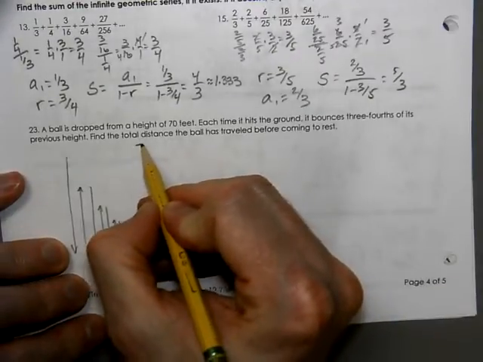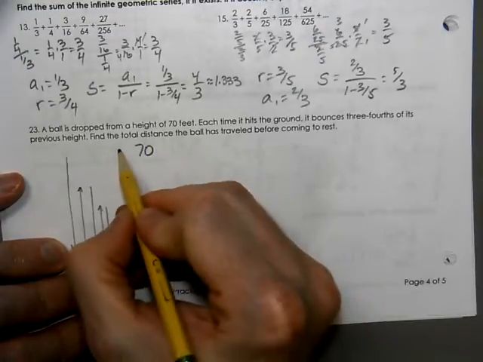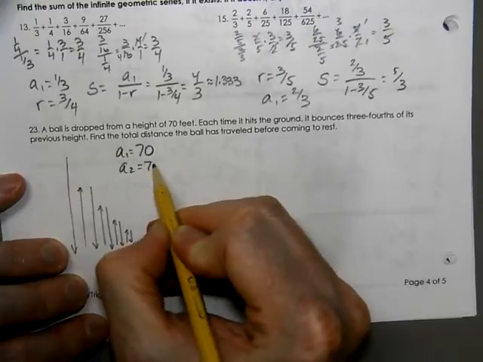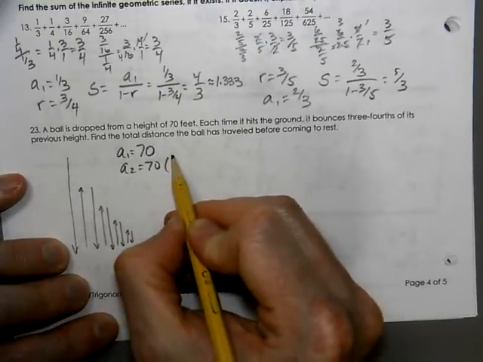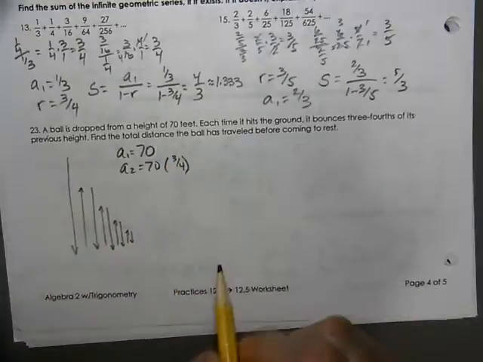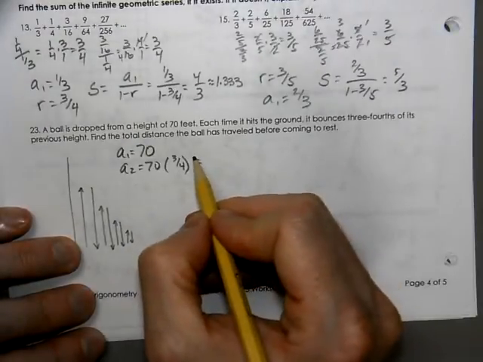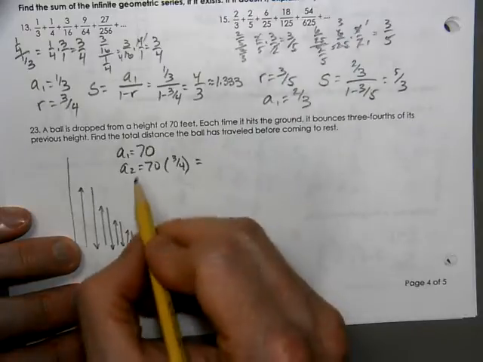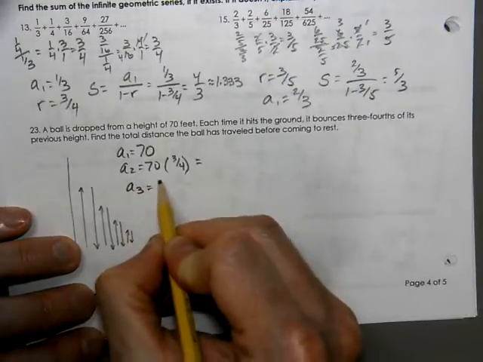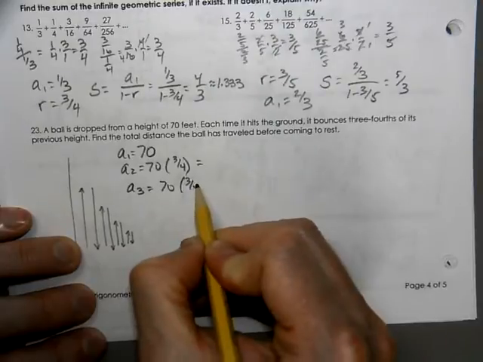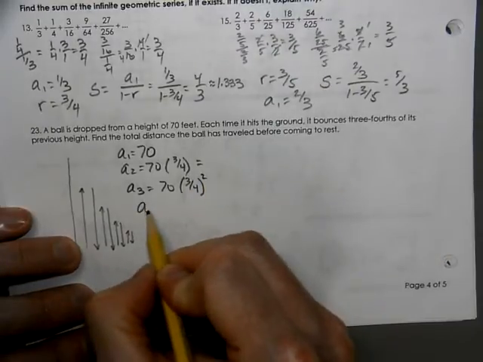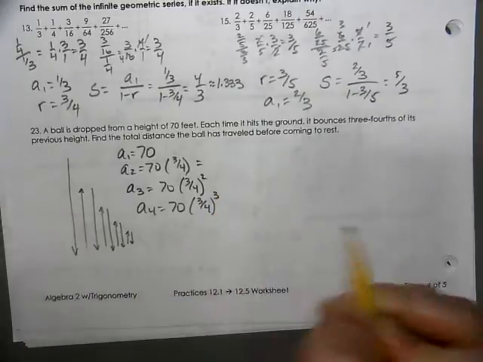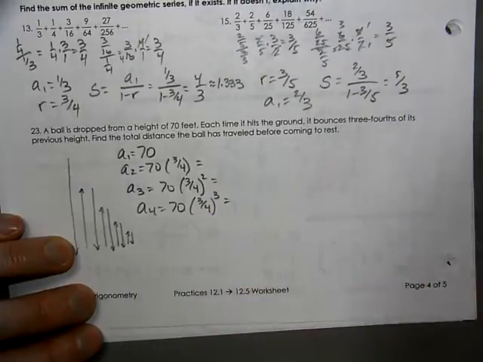So we're going to start out with 70 as our first term. We get our second term by saying 70 times 3/4. We're going to get our third term by saying 70 times 3/4 squared, 3/4 cubed, and so forth.